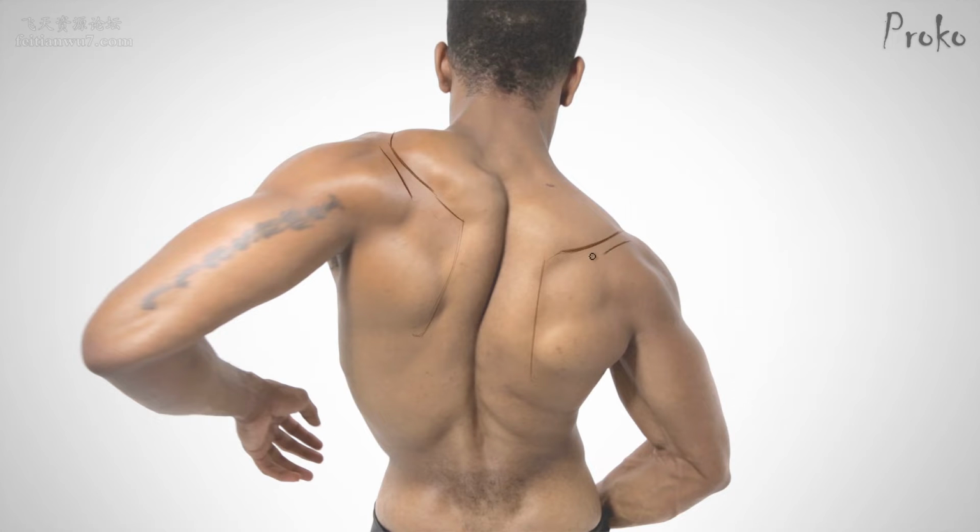So you can see this one, I'm starting with the bony landmark of the scapula. It's actually a very good way of starting the back because so many of the muscles attach to the scapula. So if you can identify that first, then it makes everything else so much easier.